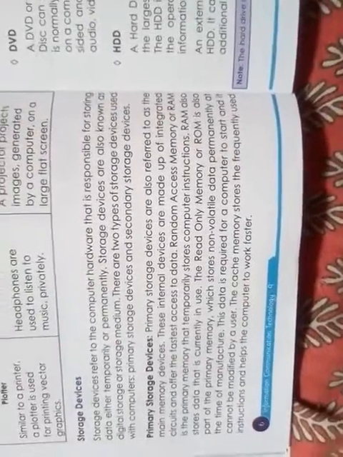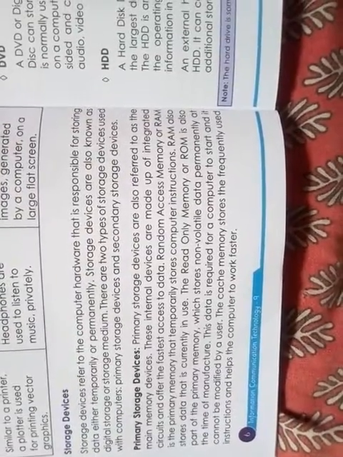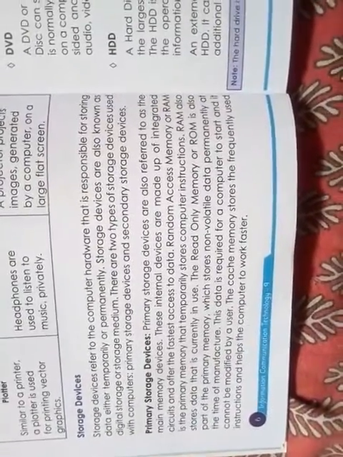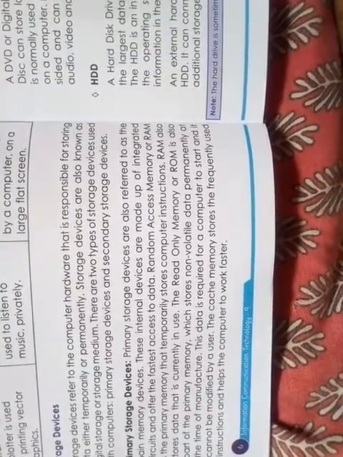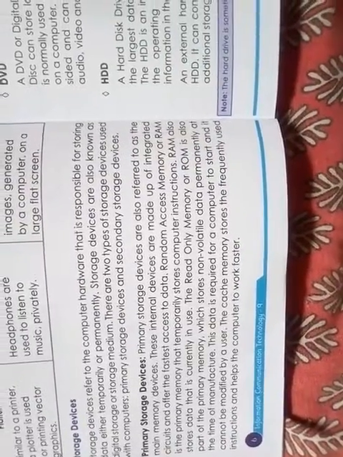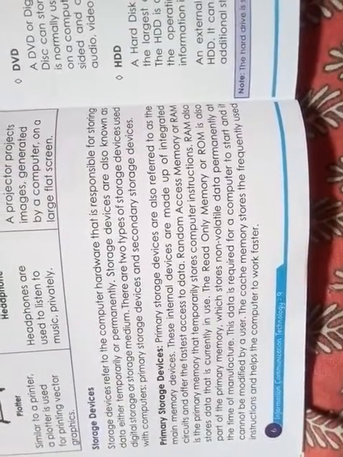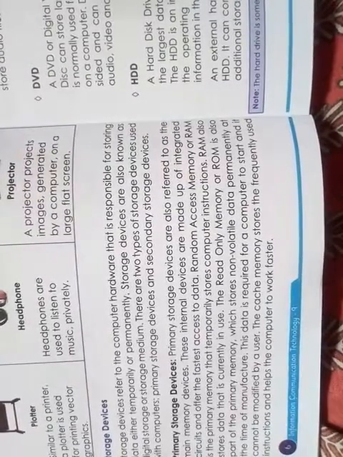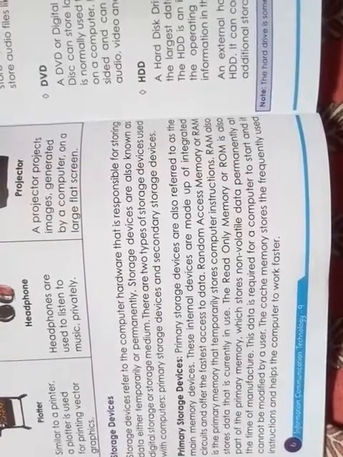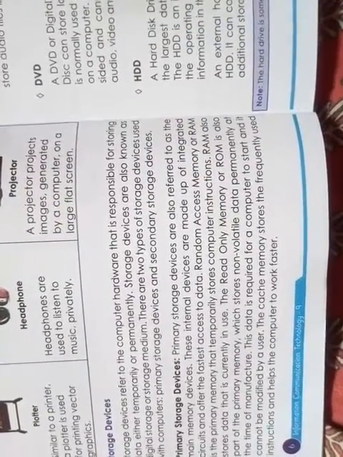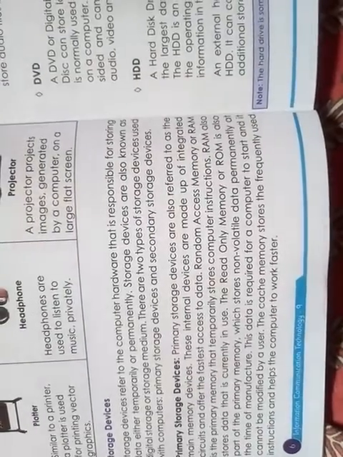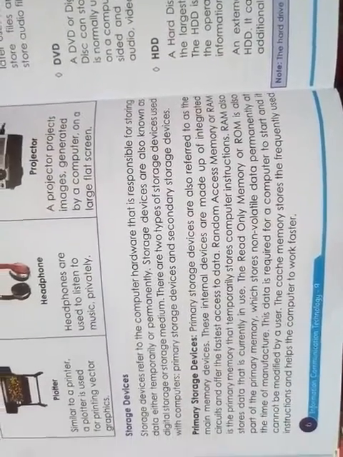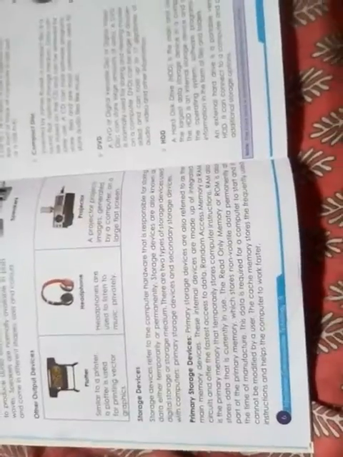Random access memory, or RAM, is the primary memory that temporarily stores the computer instructions. RAM also stores the data that is currently in use. The read-only memory, or ROM, is also part of the primary memory, which stores non-volatile data permanently at the time of manufacture. This data is required for a computer to start, and it cannot be modified by a user. The cache memory stores the frequently used instructions and helps the computer to work faster. This is what the primary storage devices are.